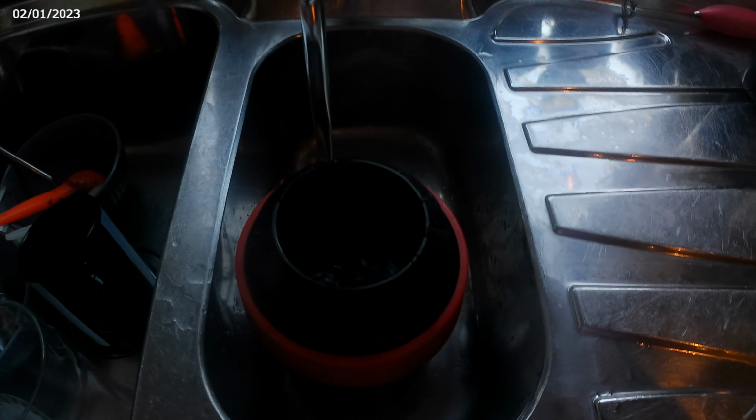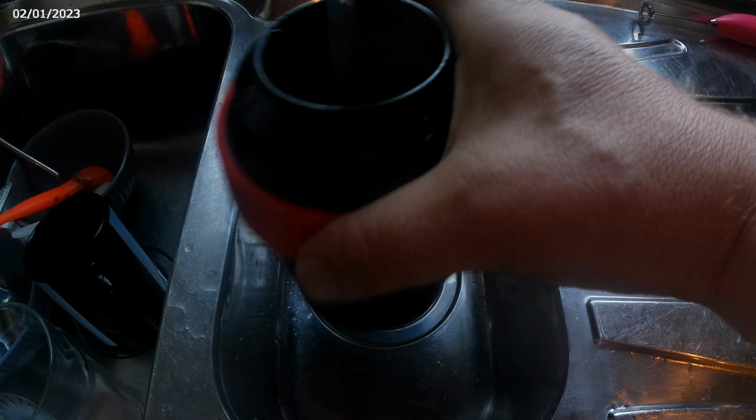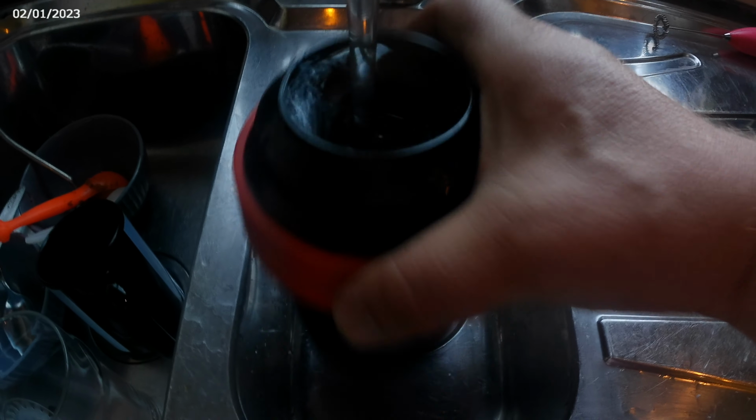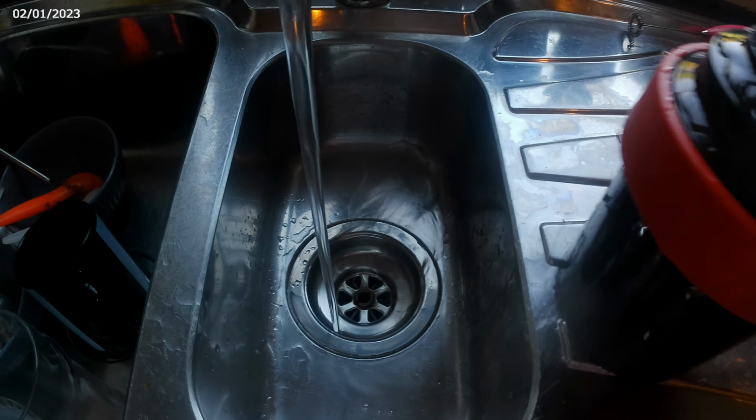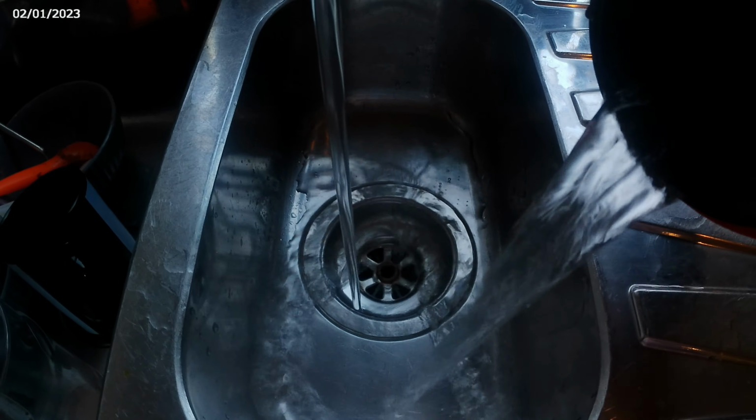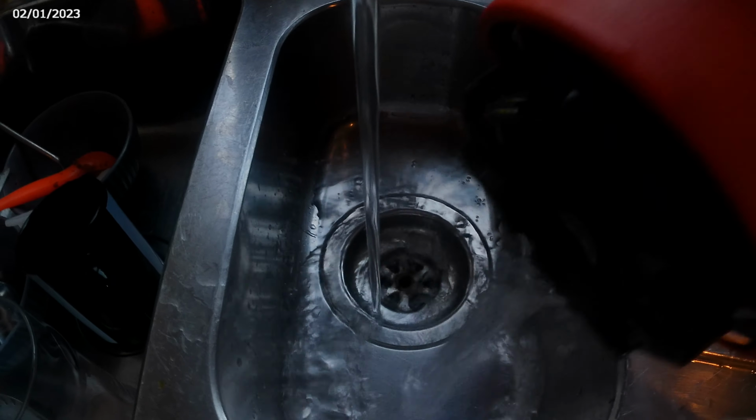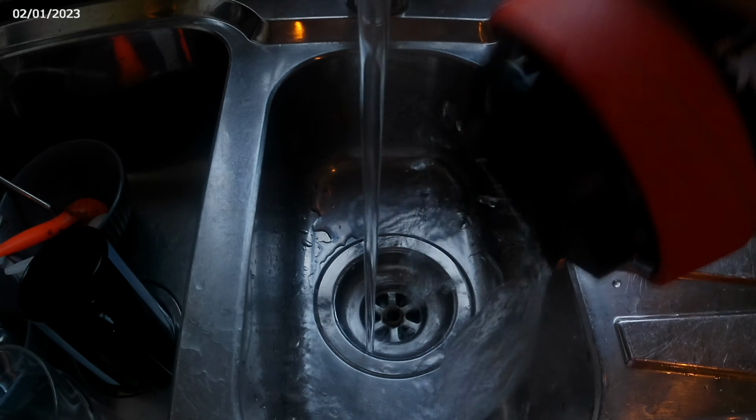There's no guarantee, but a fairly aggressive clean is required, and we'll see. No, I don't think anything's coming off. Okay, I tried.